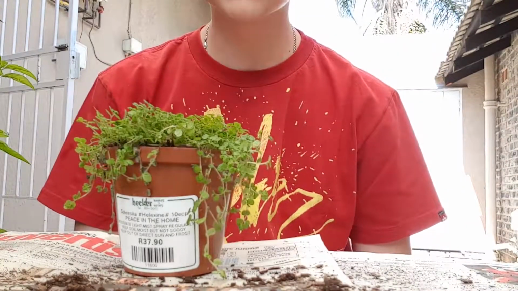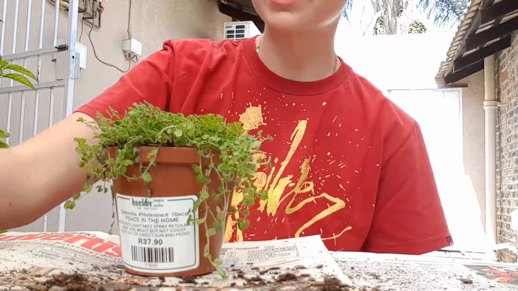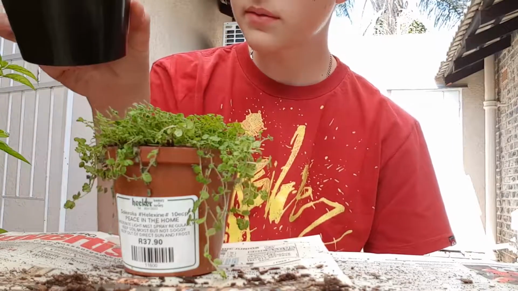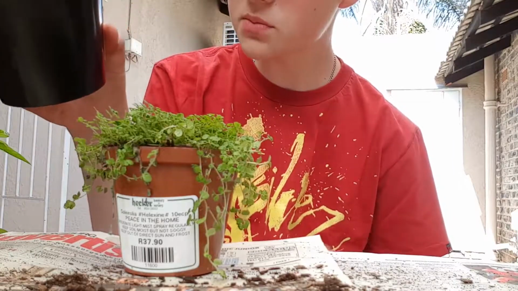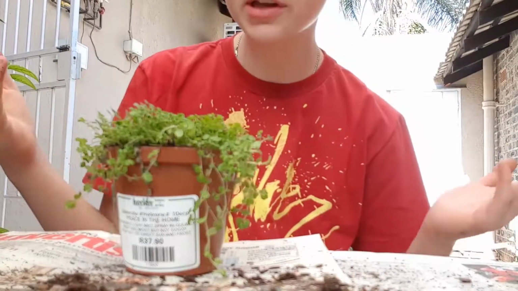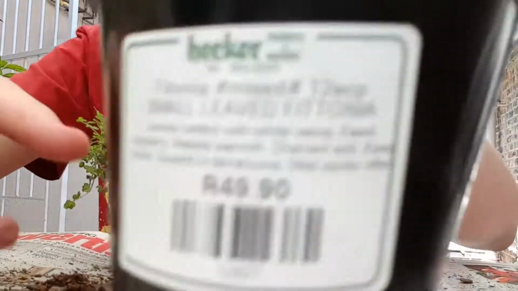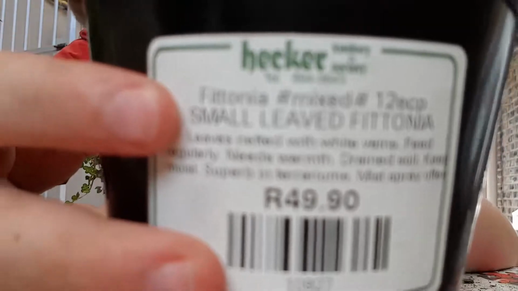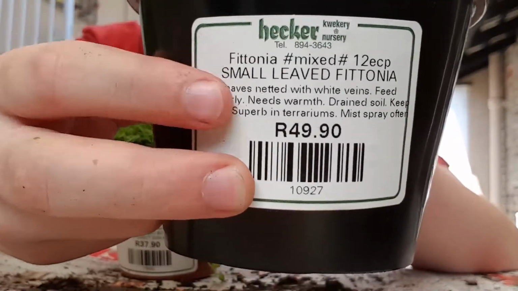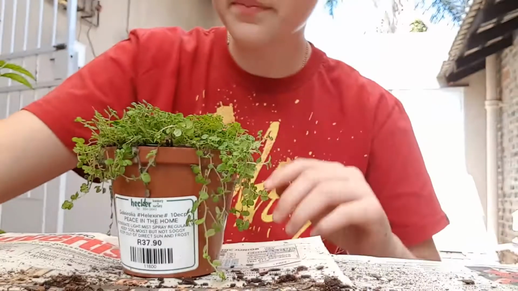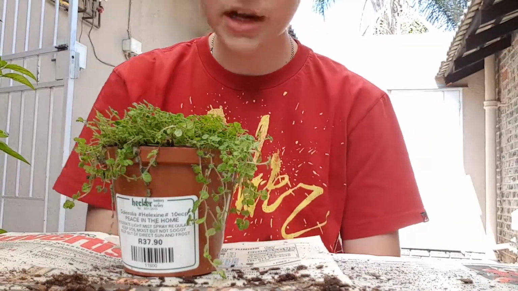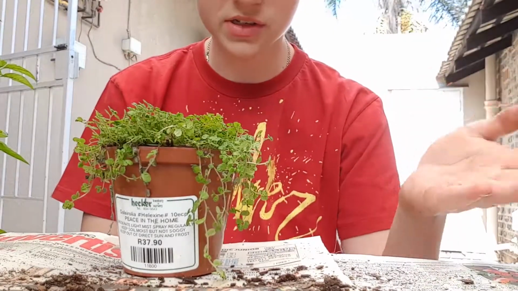So I think I'm going to do the same strategy as what I did with the small leaved Fittonia. I don't know how to spell that. I do know that it's a mission to plant into a terrarium.